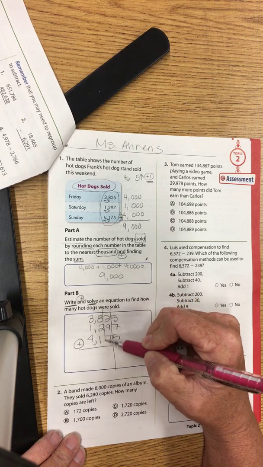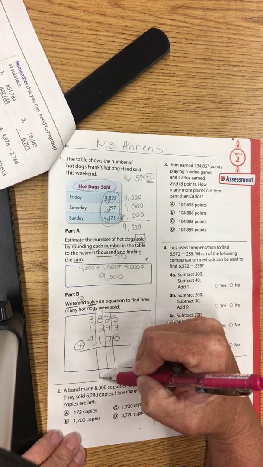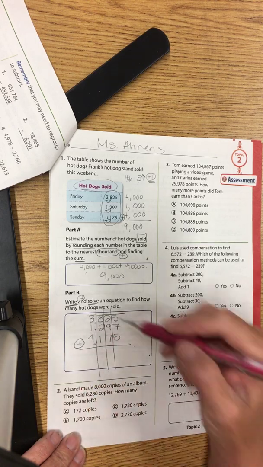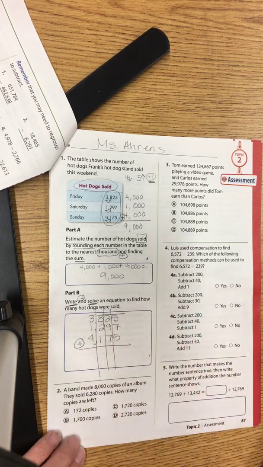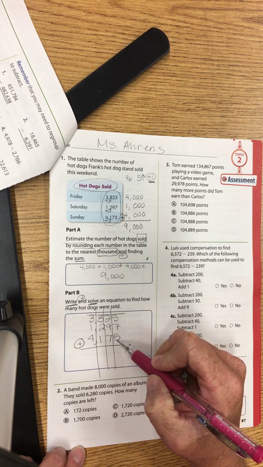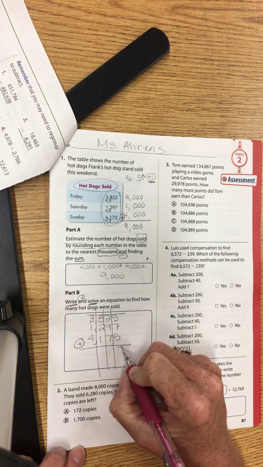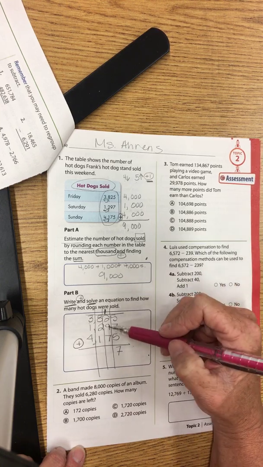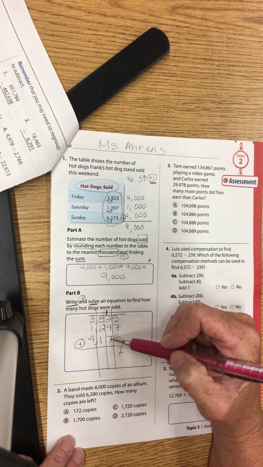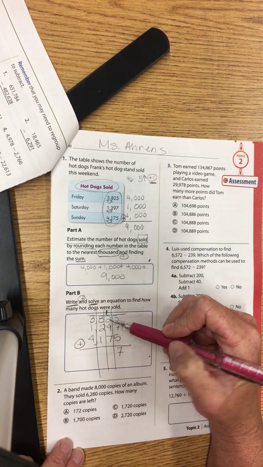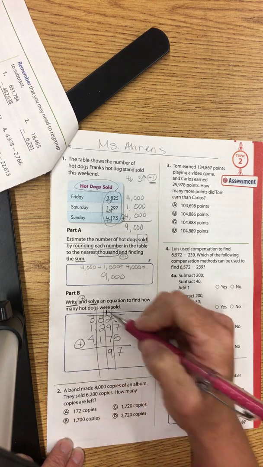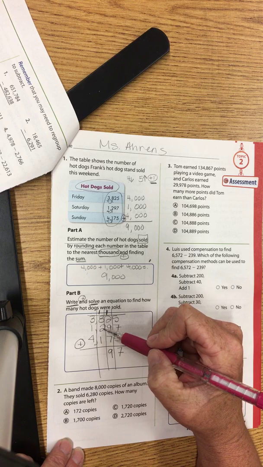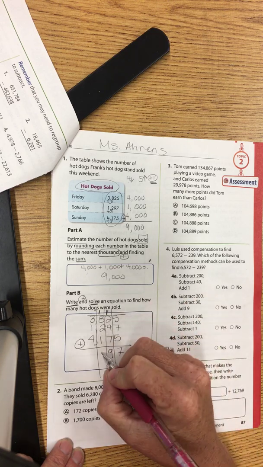Don't forget, make your place value columns so that you have your carryover spots and you keep your numbers in order in line. So 5 plus 5 is 10, plus 7 is 17. We need to carry those 10 ones over. 9 plus 1 is 10, plus 7 is 17, plus 2 is 19. We carry those 10 tens over. We have 8 plus 2 is 10, plus 2 is 12.